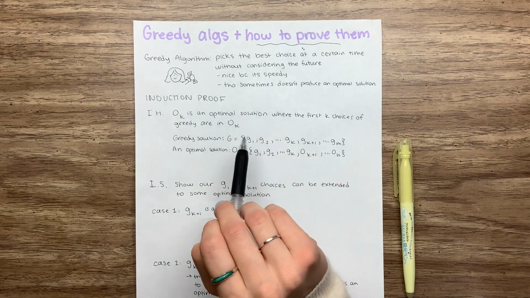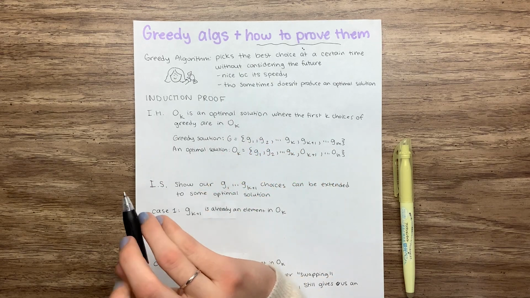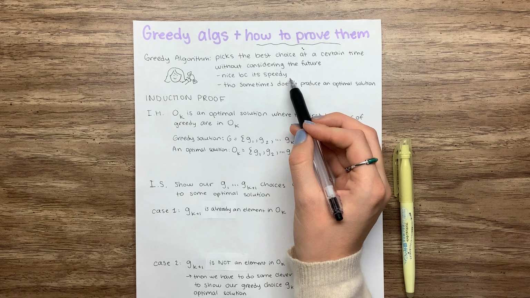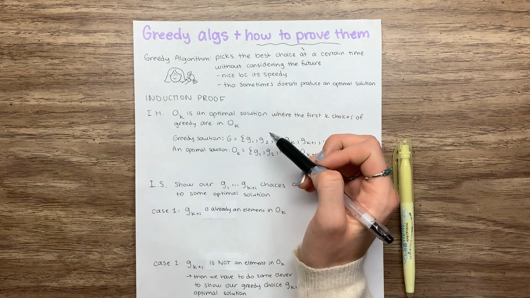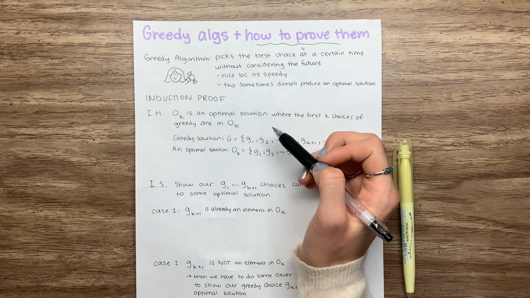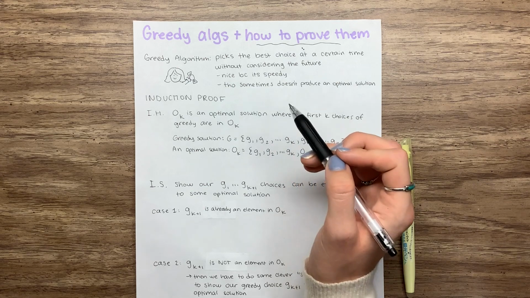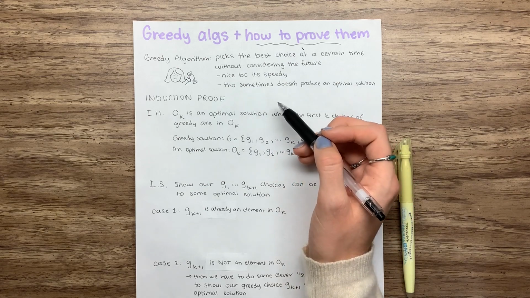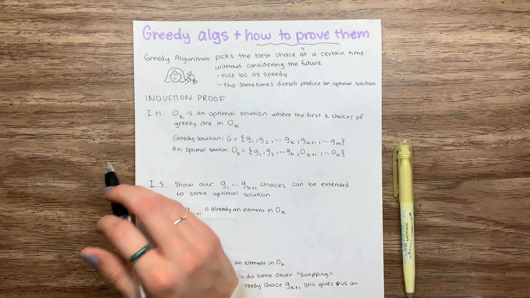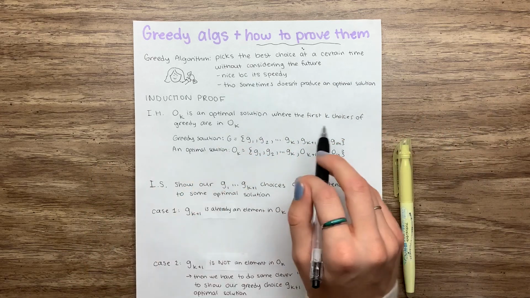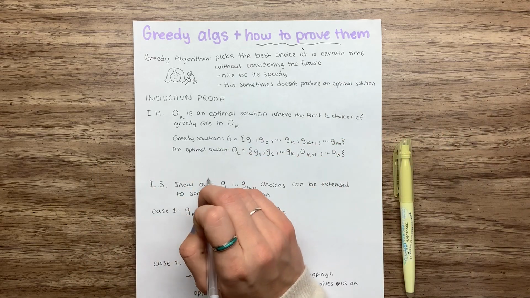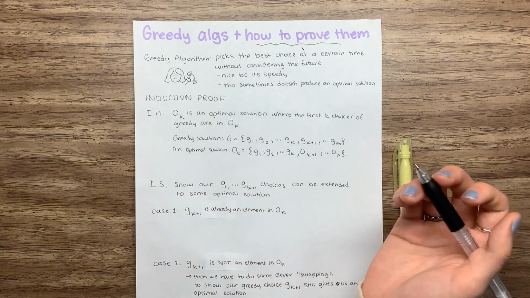A nice benefit of greedy algorithms is that they're quite speedy. A lot of times they'll be in polynomial time, whereas other types of algorithms like dynamic programming, which has to consider all of our potential options, are quite a bit slower.